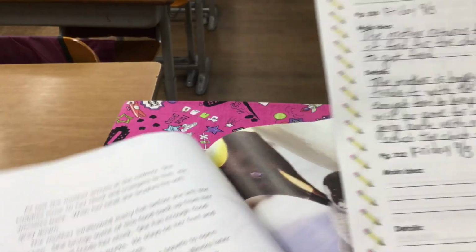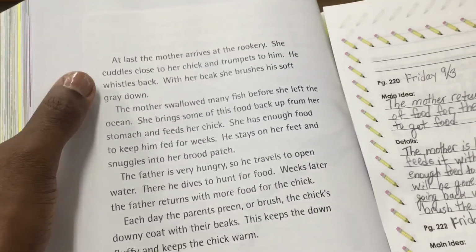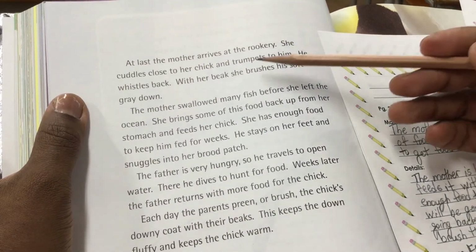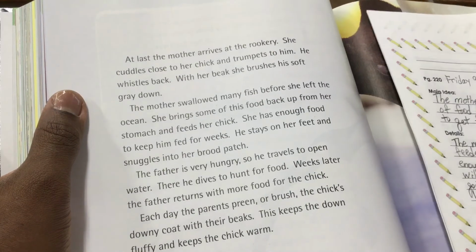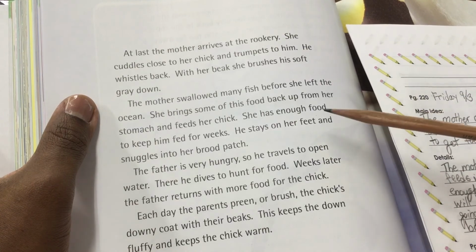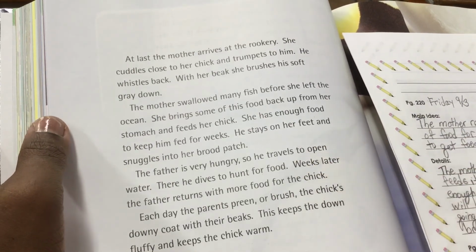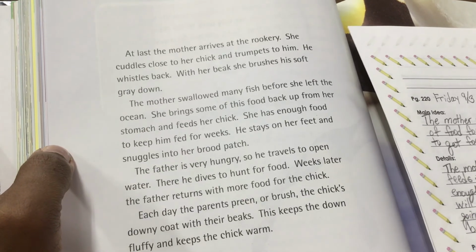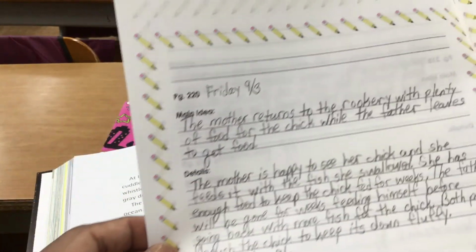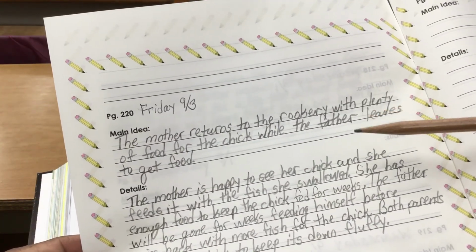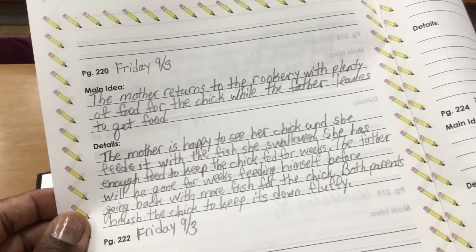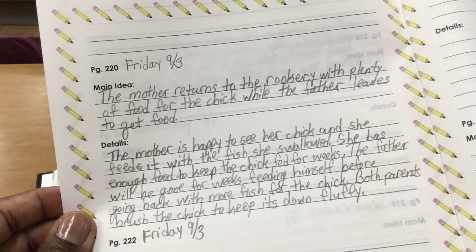Now, what I did here on this page again is I actually combined what I felt was important, two main ideas. These first two paragraphs explain the mother returning, and she has enough food for the chick. The third paragraph is just as important with the main idea. The father's hungry, so he leaves, and he goes to feed himself and get fish for the chick. That's why I combined those two sentences into one sentence to give you a strong main idea. So please go back and check your work and make sure you have written complete sentences here.